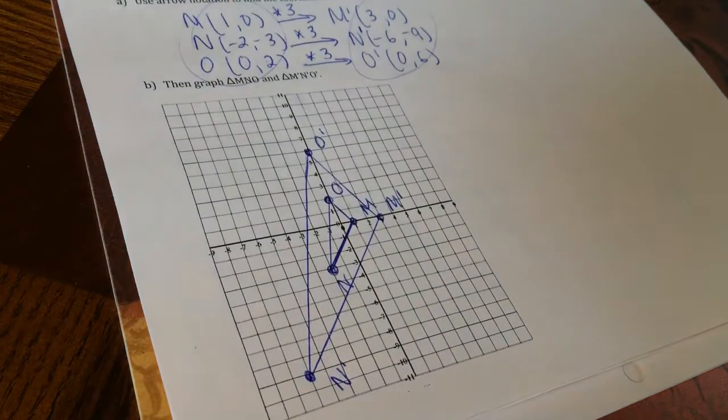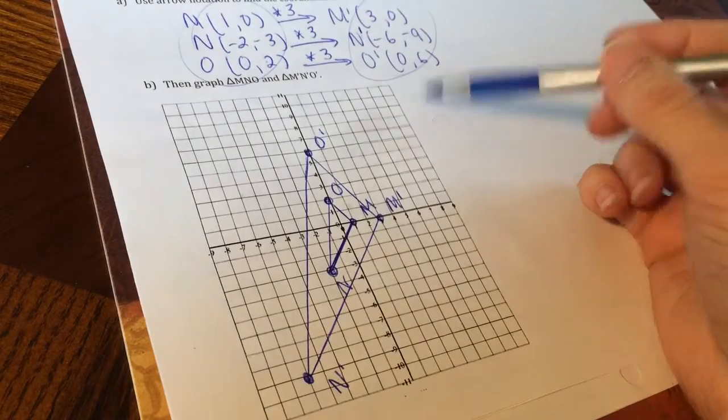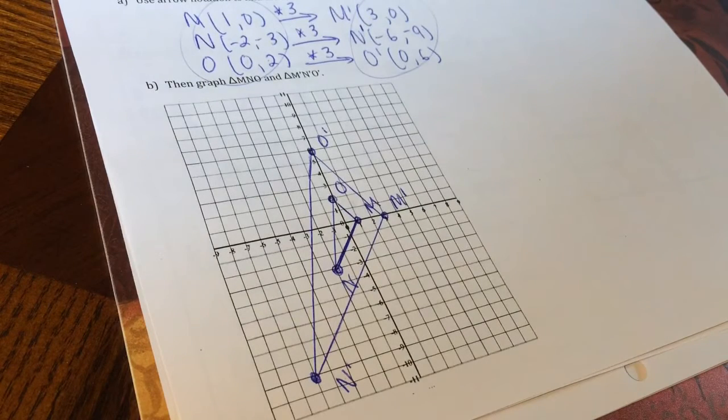Okay, so that is what the graph should look like. It's an enlargement. The image figure is bigger than the original figure. Okay, now you can go on and complete the classwork for today.